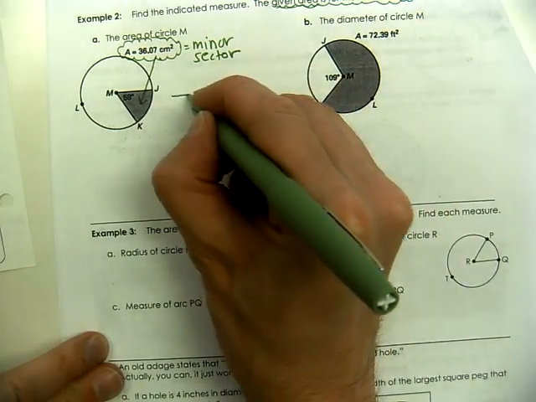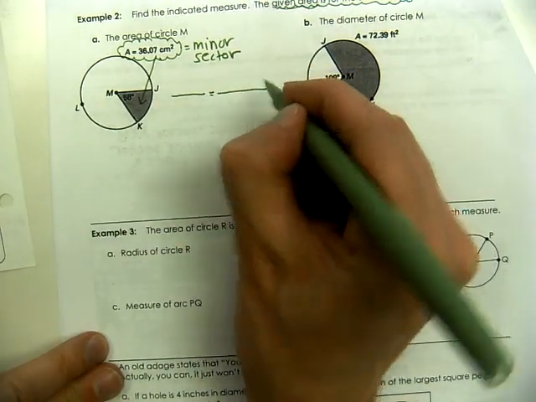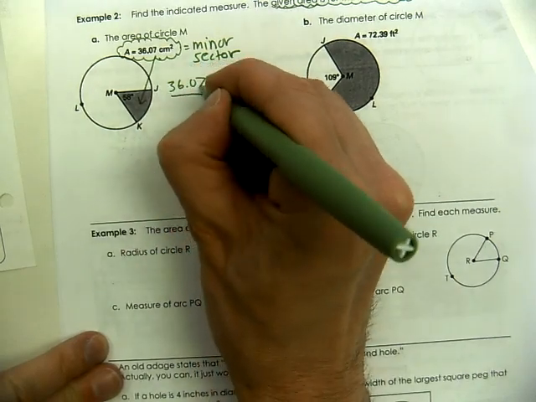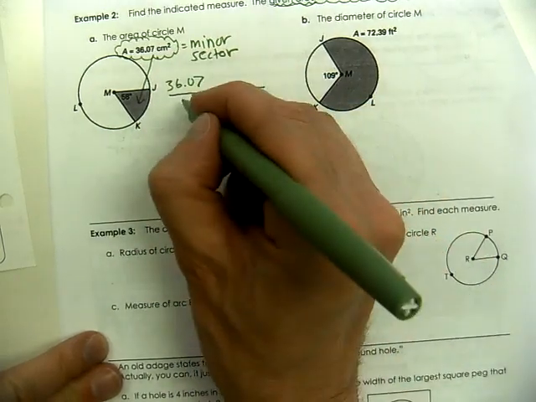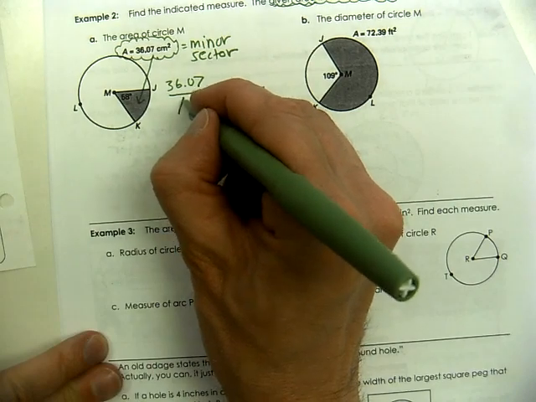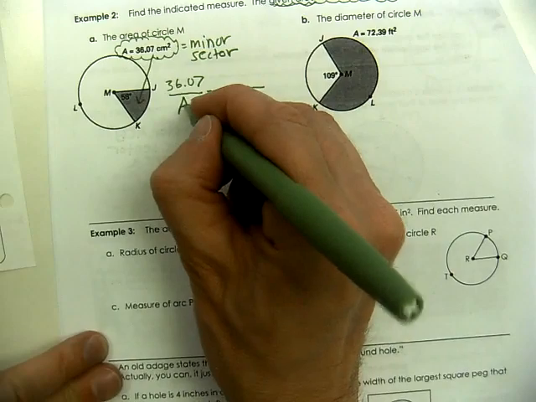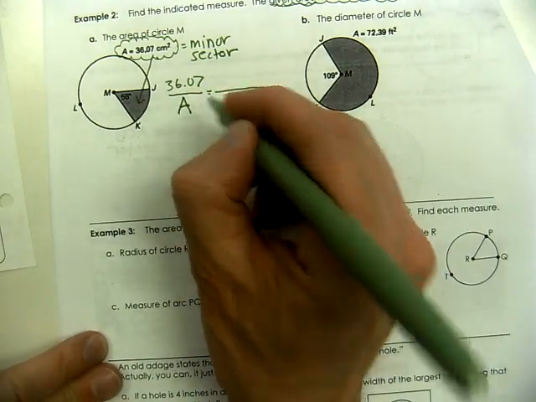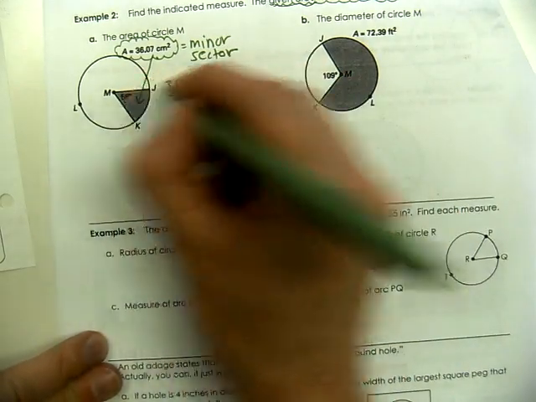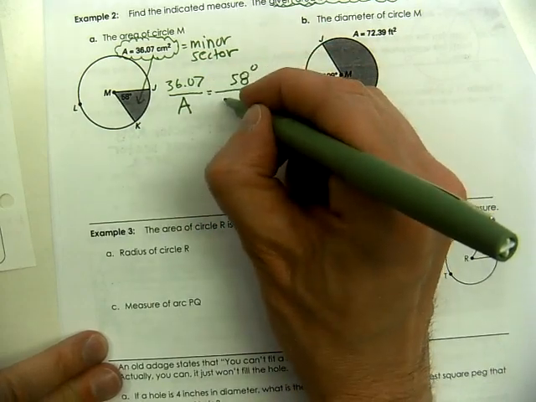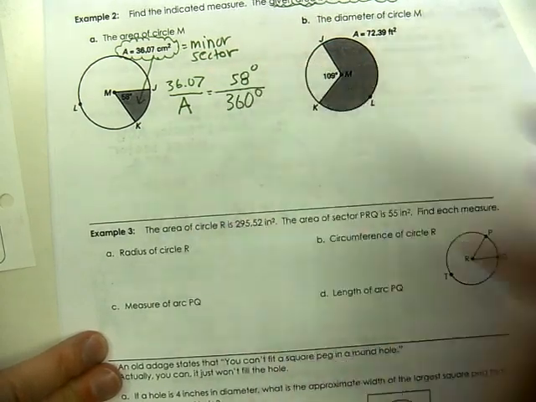So we're going to jump right into that proportion because the minor sector always goes here on the top. That's the 36.07 centimeters squared. And the area of the circle goes on the bottom, and that's what we're trying to find. So capital A for the area of our circle. That's the variable we're solving for. Here we have 58 degrees in that minor sector's region, and that'll be set over 360.